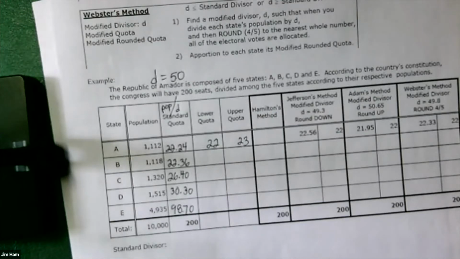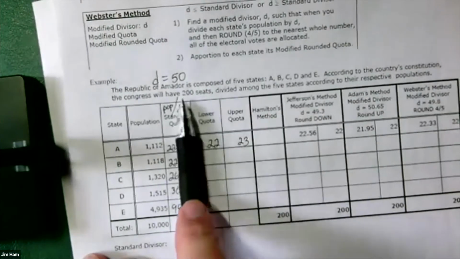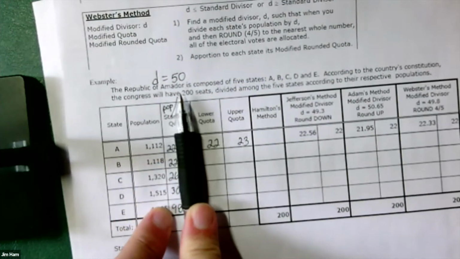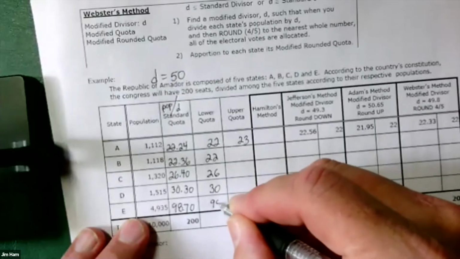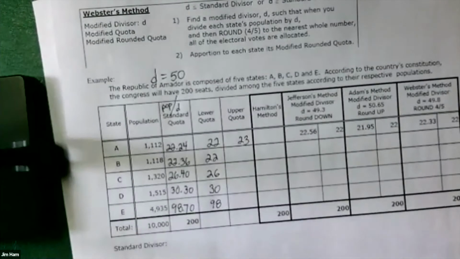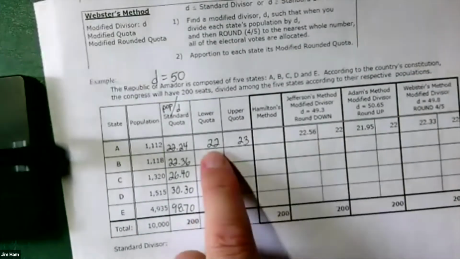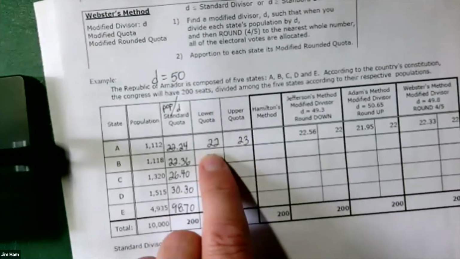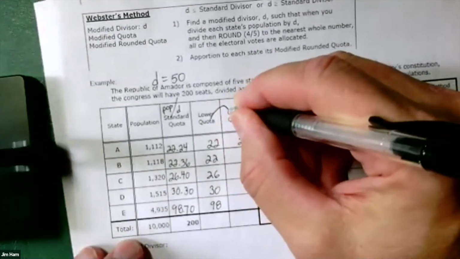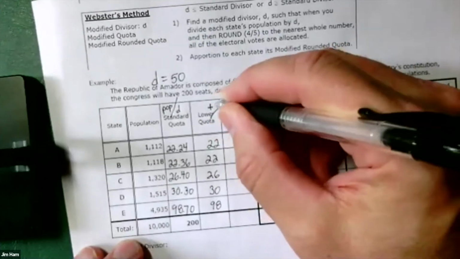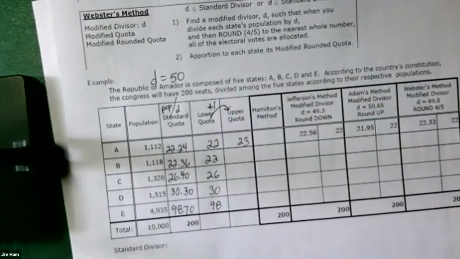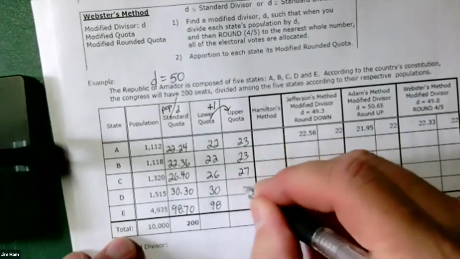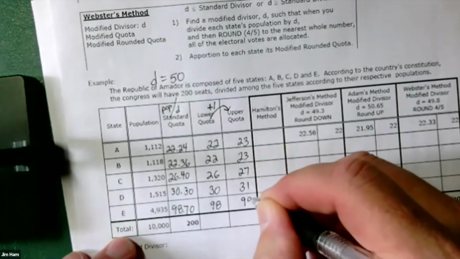Another way to think about it: to get the lower quota, just get rid of all the decimal points and write the whole number piece: 22, 26, 30, and 98. Notice we're not rounding, we're just truncating off the decimal piece. Then to get the upper quota, we add 1 to the lower quota. There's always going to be a jump of 1: 22 to 23, 26 to 27, 30 to 31, and 98 to 99.